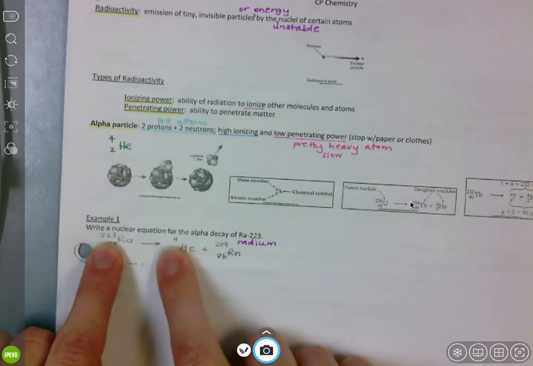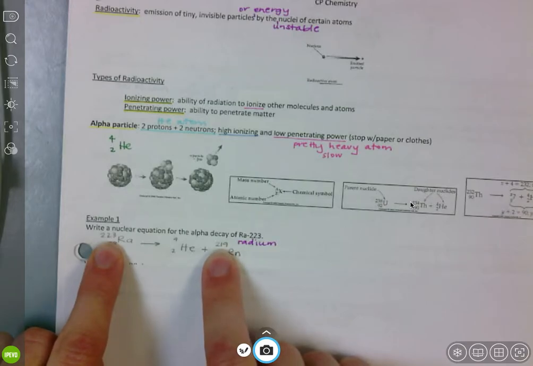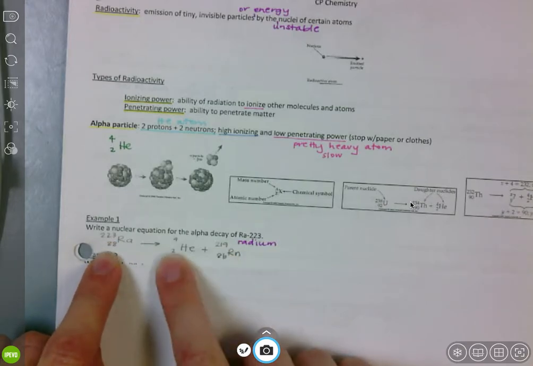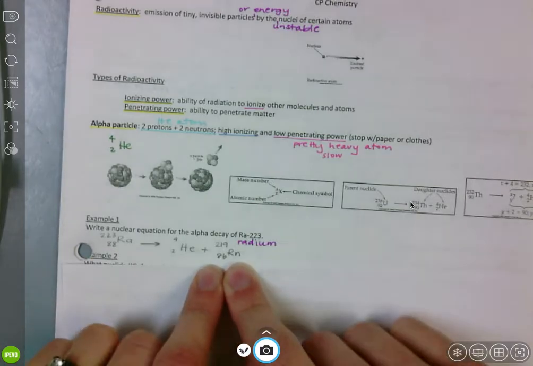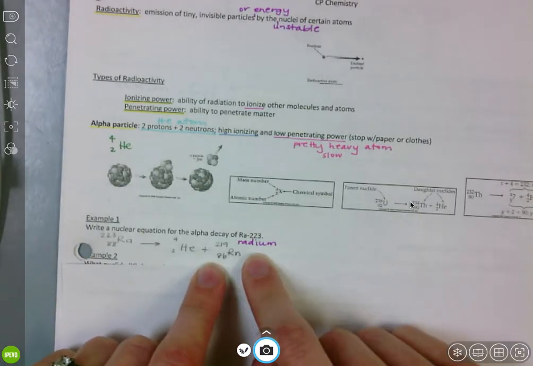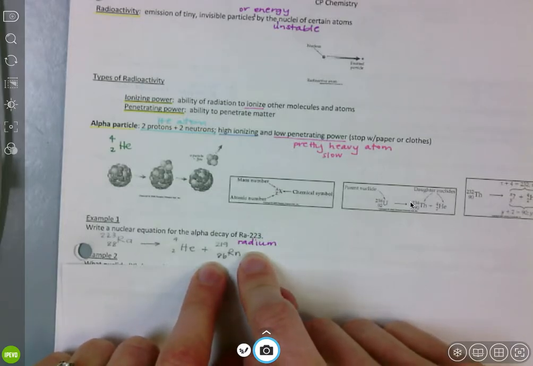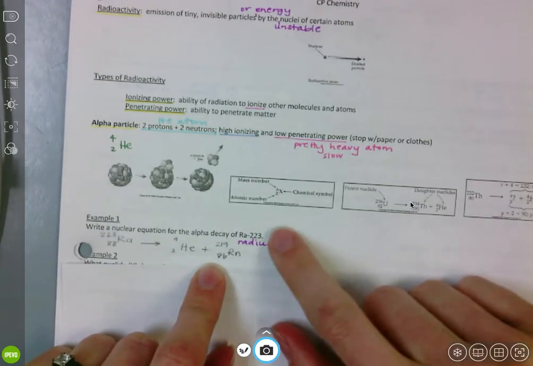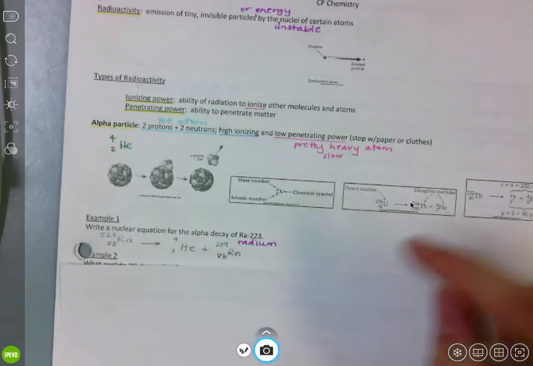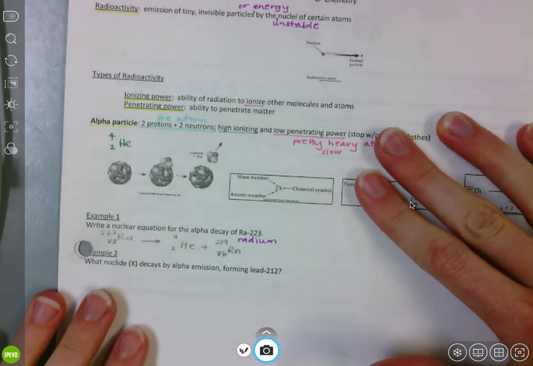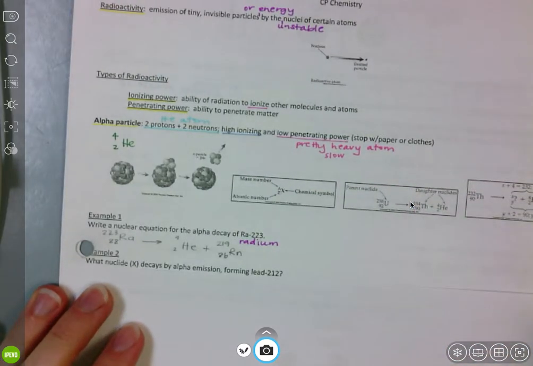So 223 minus 4 is 219 as a mass number. And then 88 minus 2 is 86. Element number 86, with 86 protons, is radon, the noble gas. So radium-223 is going to alpha decay into radon-219.